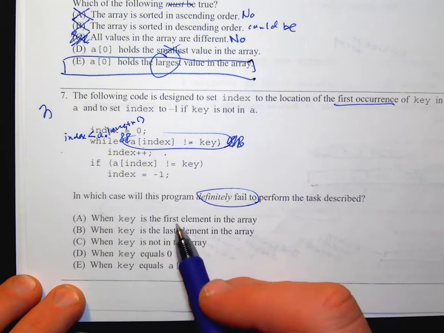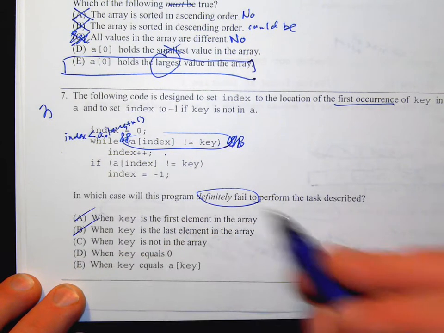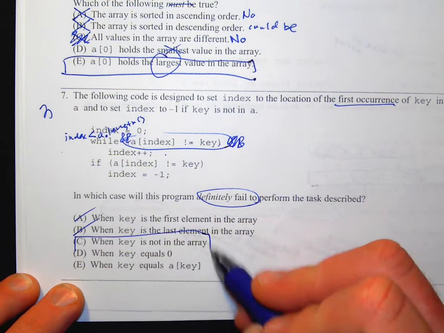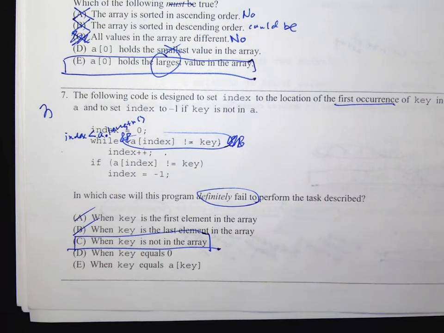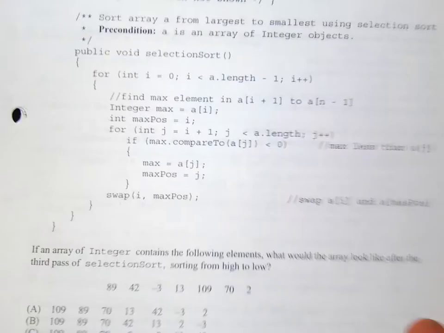When key is the first element, it'll fail? No. When key is the last element, no, it'll find it. When key is not in the array, we're going to get problems, right? So you've got to make sure we don't get out of bounds there.